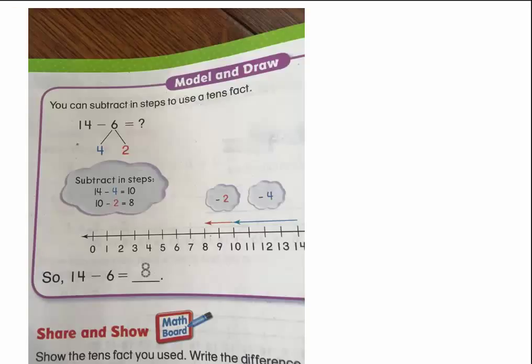There are two different methods of subtraction I want to talk about in this video. One is using compatible numbers, and what this is trying to show in the picture on the left here, or the diagram with the number line and the subtracting in steps, is that kids are going to know what 14 minus 4 is pretty quick, right?